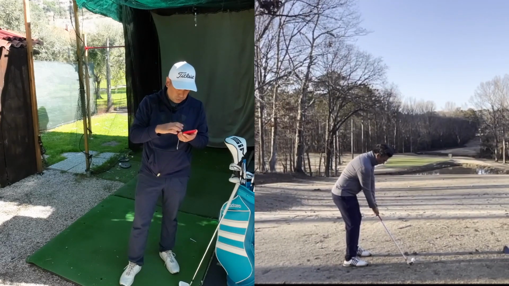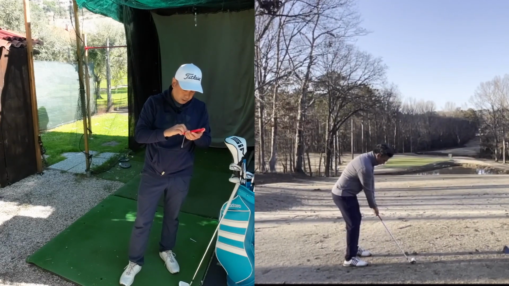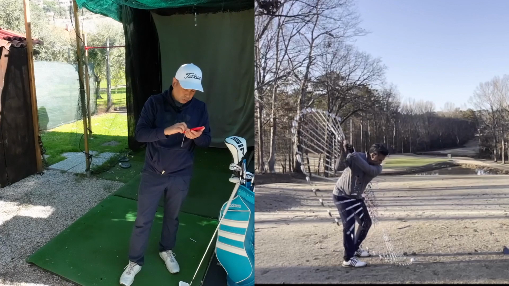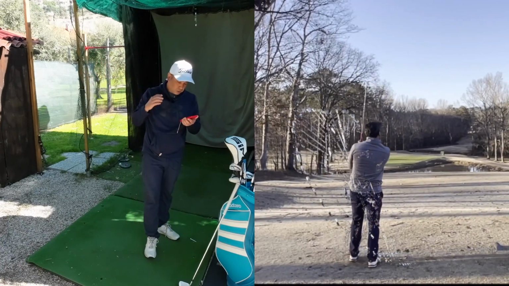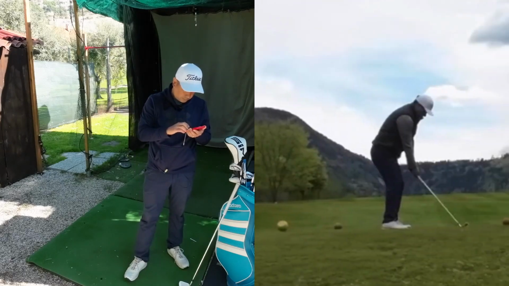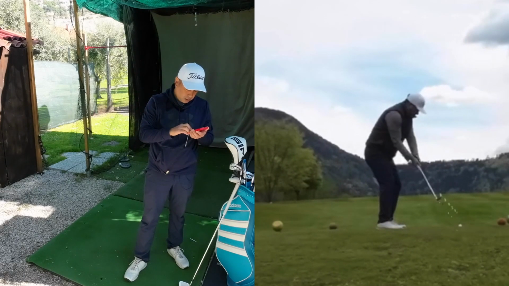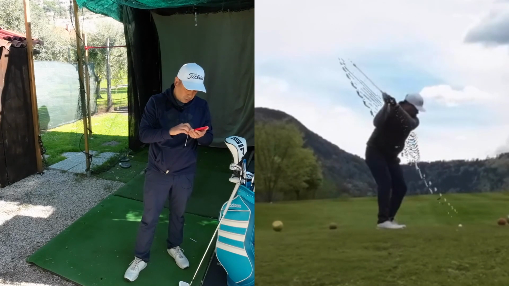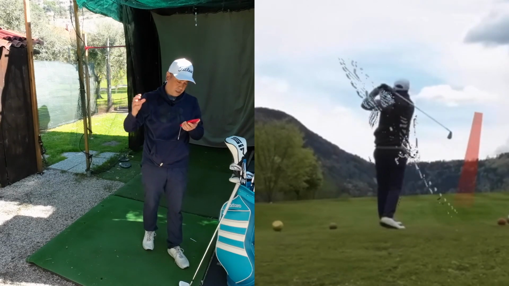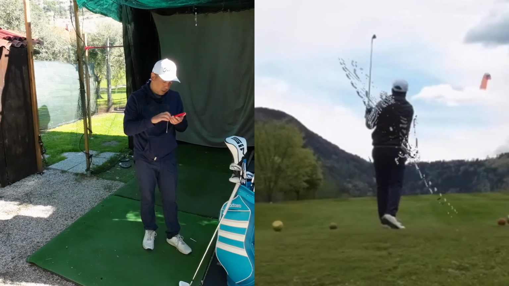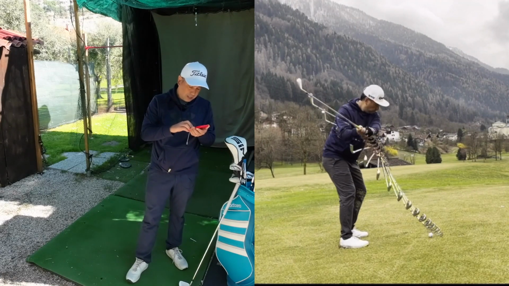And then I'm going to show you this. This is an old one. You can clearly see that it's in to out. I mean, there's no question about it. It's just in to out. And then this is another recent swing right here. So look how it's just finding the club in the same path basically. So you can use this app to see whether you're swinging in to out.